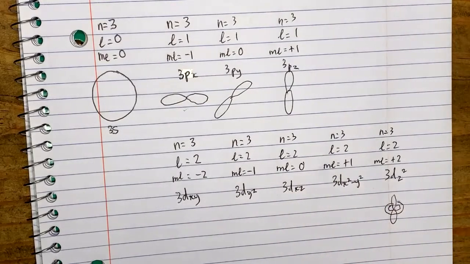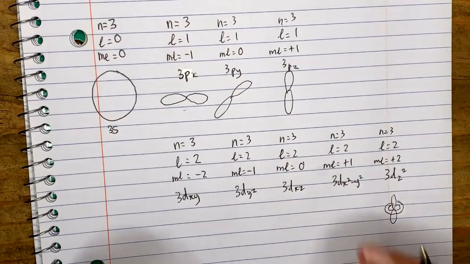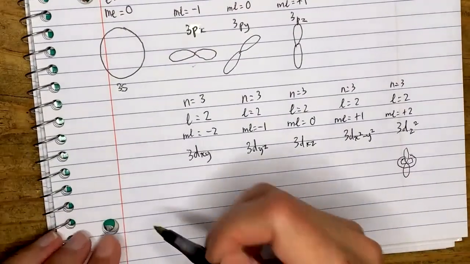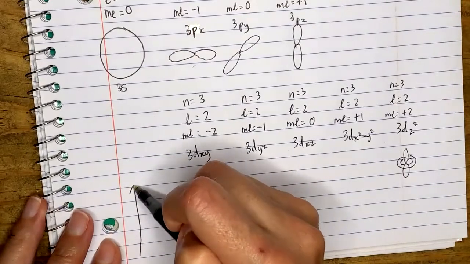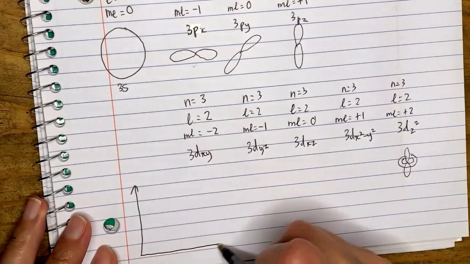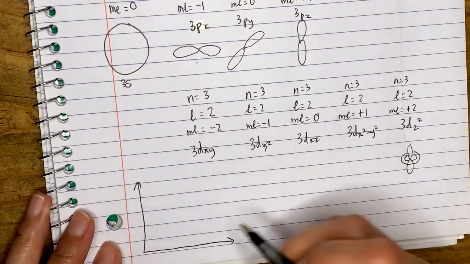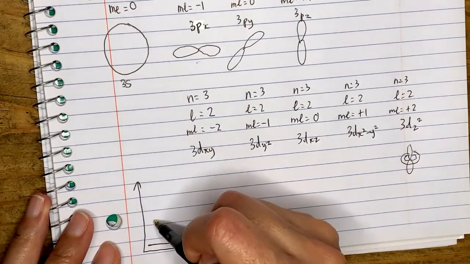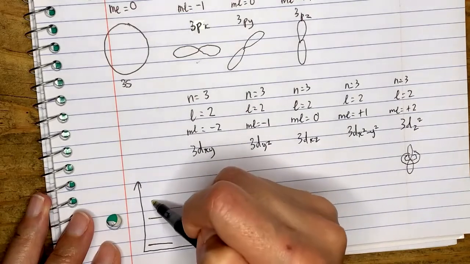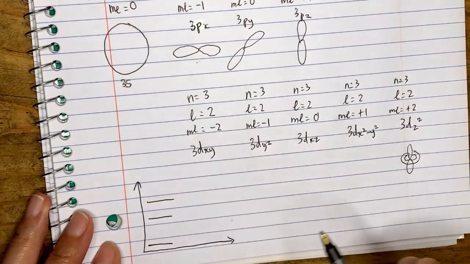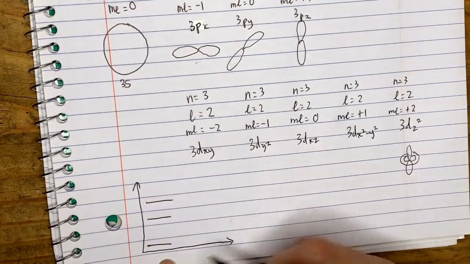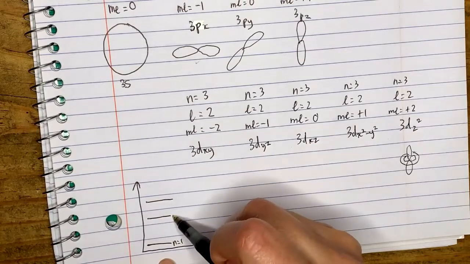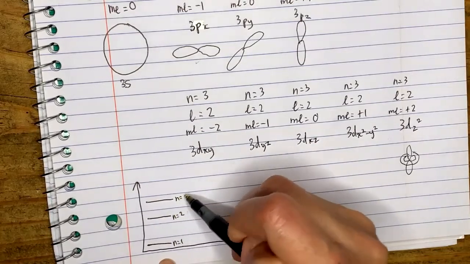Okay, now when you start looking at the energy levels here, I guess I'll draw it on the slide here since we only have level 1, 2, and 3. So I'll try to show you how it looks. So we have level 1, and then we have level 2, and then we have level 3, right? So level 1, N is 1, N is 2, N is 3.